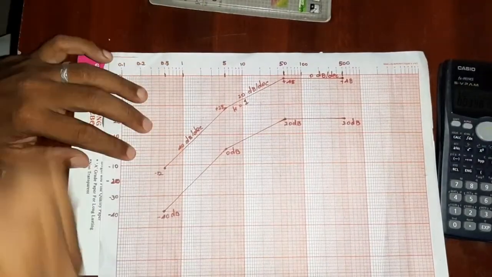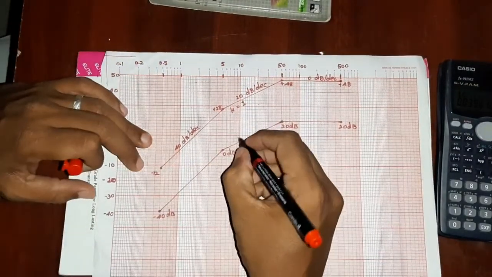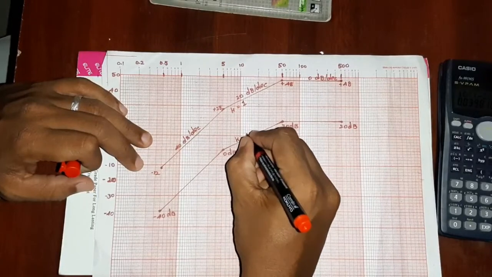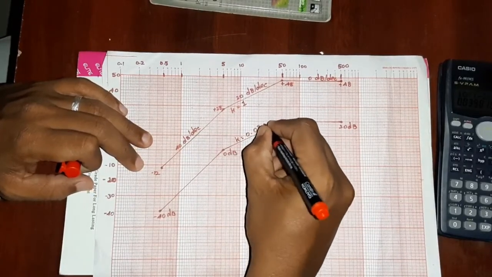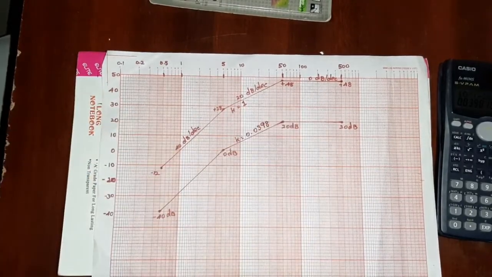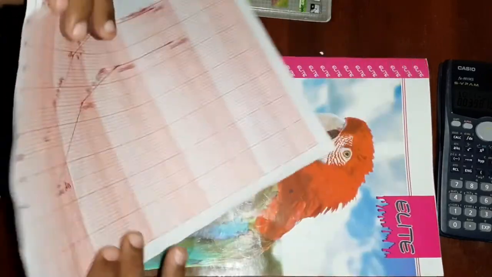Here I am mentioning it in the graph. Okay, the value of k is 0.0398.